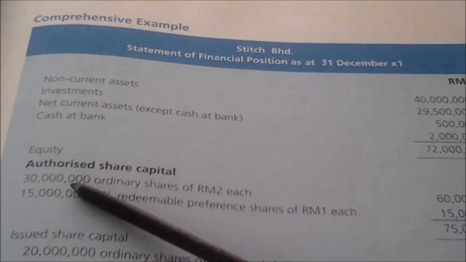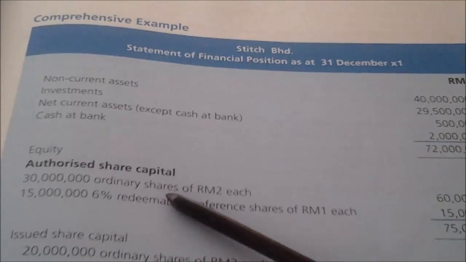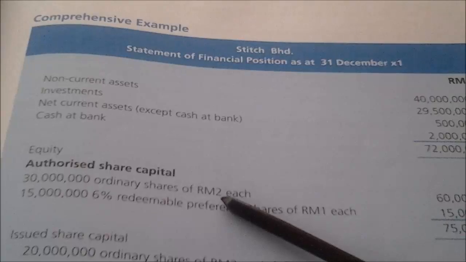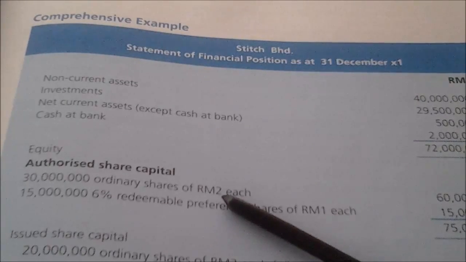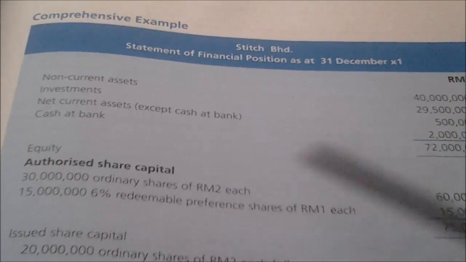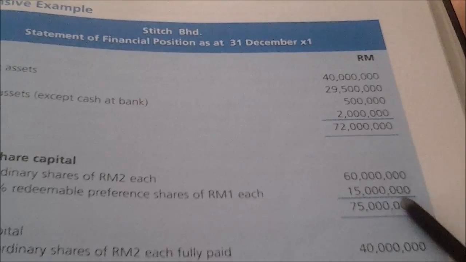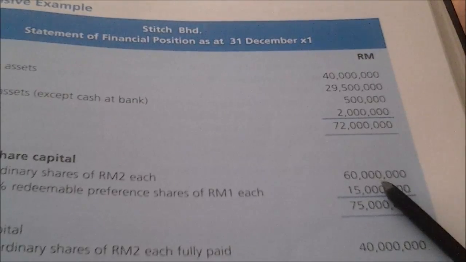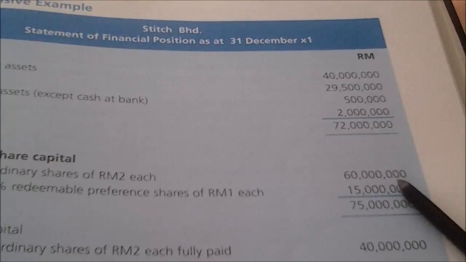So 30 million ordinary shares, and this is called par value. Each ordinary share should be valued at 2 ringgit. So for 30 million, you'll have 60 million in ordinary shares authorized. This is the limit.